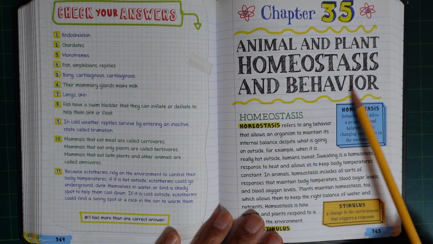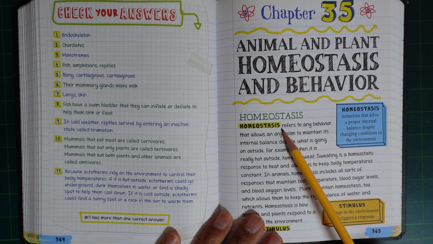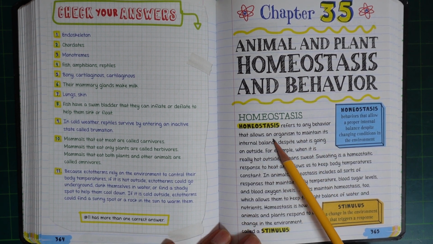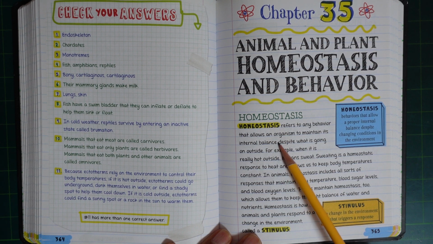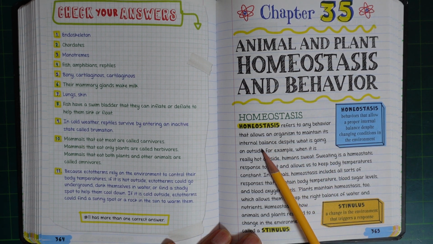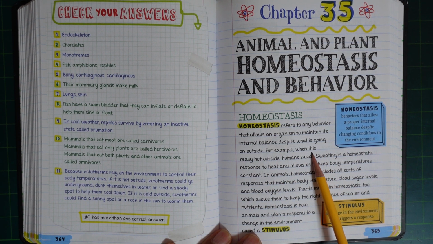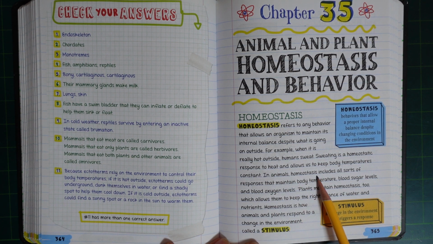Homeostasis. Homeostasis refers to any behavior that allows an organism to maintain its internal balance despite what's going on outside. For example, when it's really hot outside, humans sweat. Sweating is a homeostatic response to heat and allows us to keep body temperatures constant. In animals, homeostasis includes all sorts of responses that maintain body temperature, blood sugar level, and blood oxygen level.